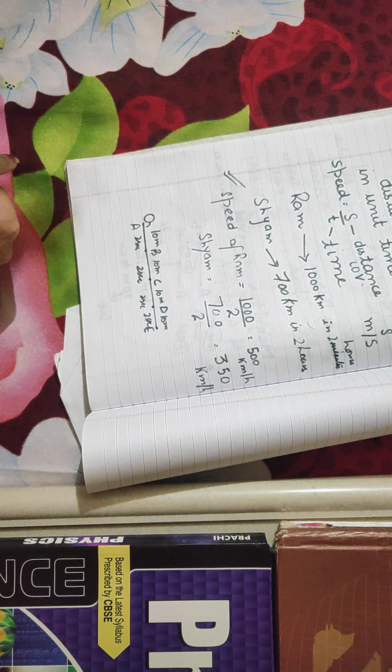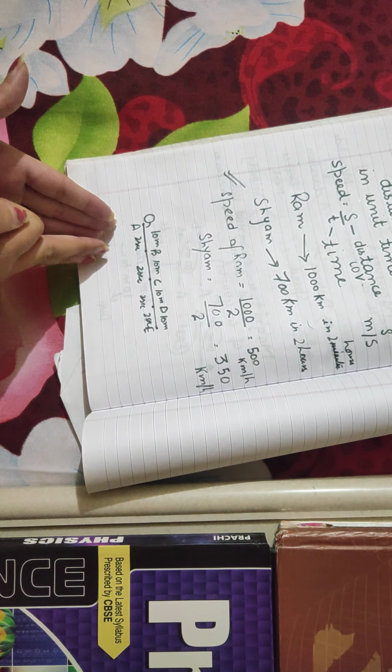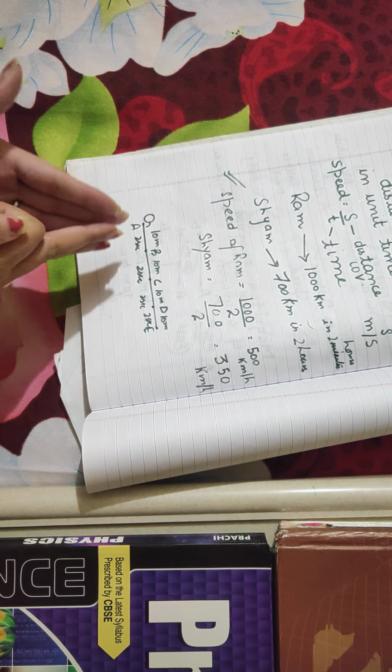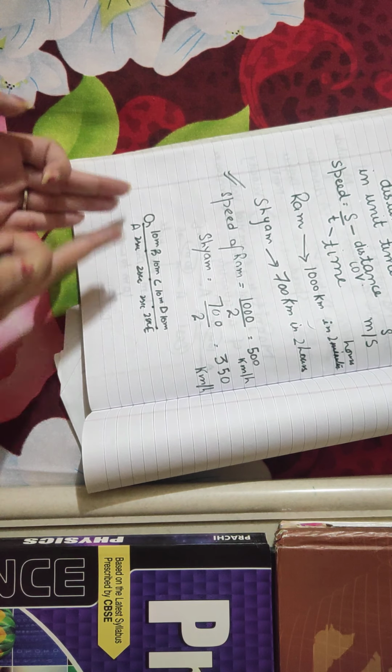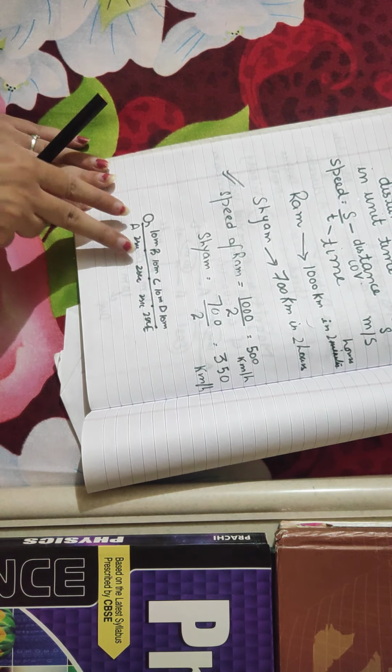So now what will the speed be? You will find that the speed with which your ball is moving is 5 meter per second at any point between A and E, right? Between AB the speed of the ball is 5 meter per second.